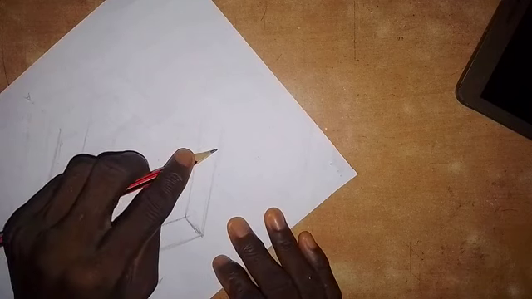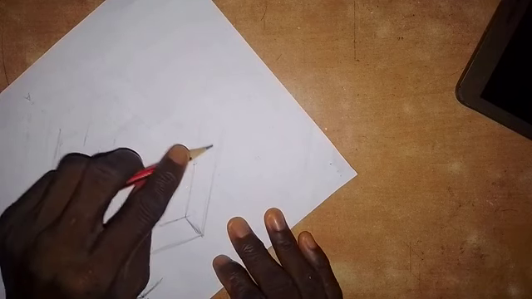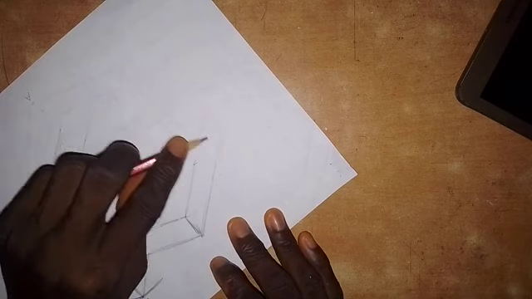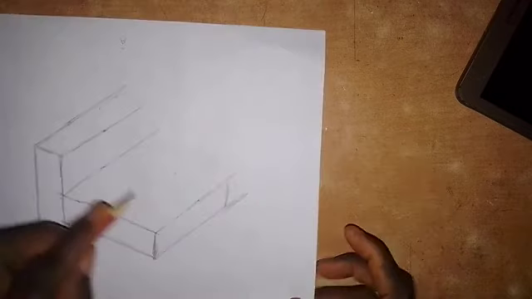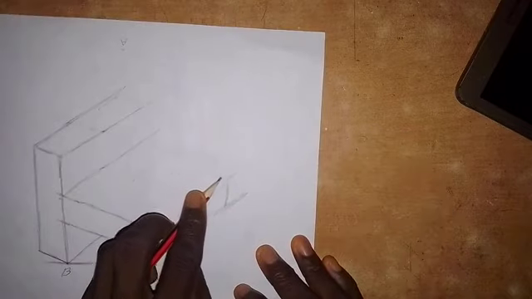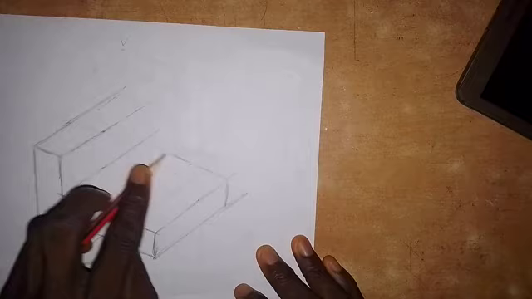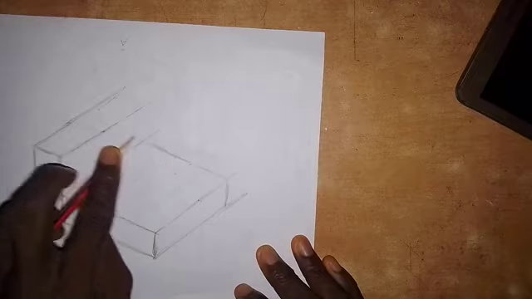All right, so I will terminate it somewhere here, by making a sketch of a vertical line at this point. Then I'm going to make a sketch of a line parallel to this one, in this direction, so it goes like this.